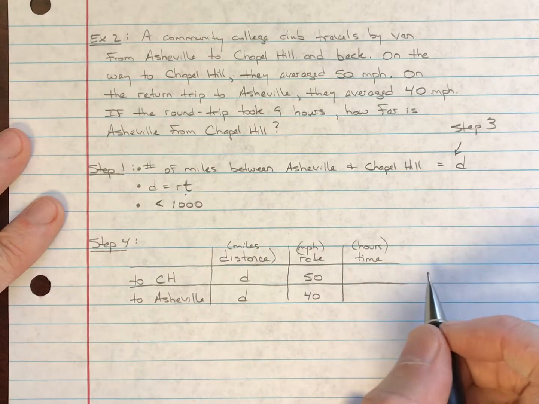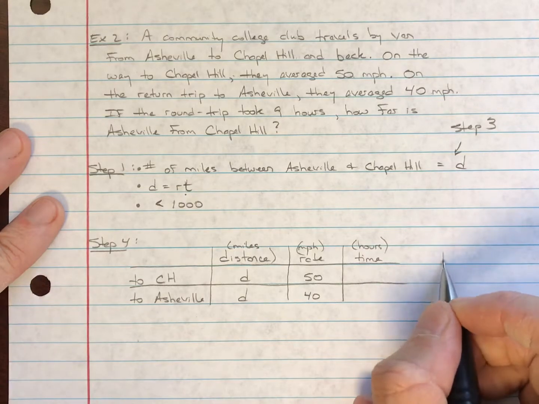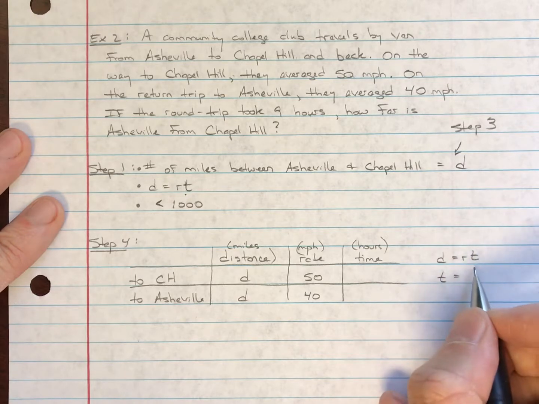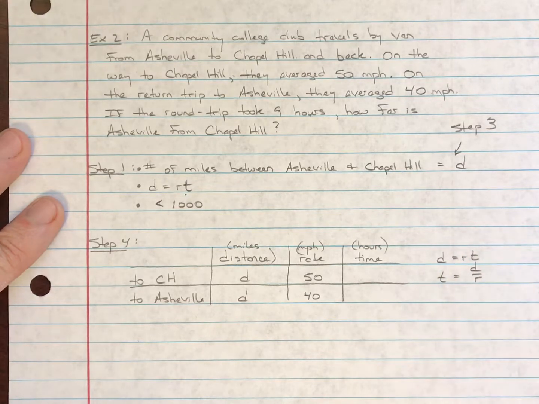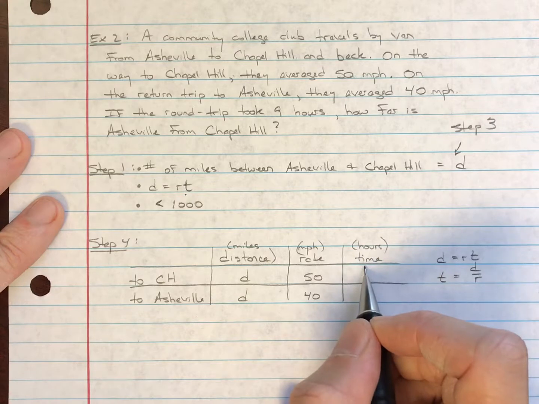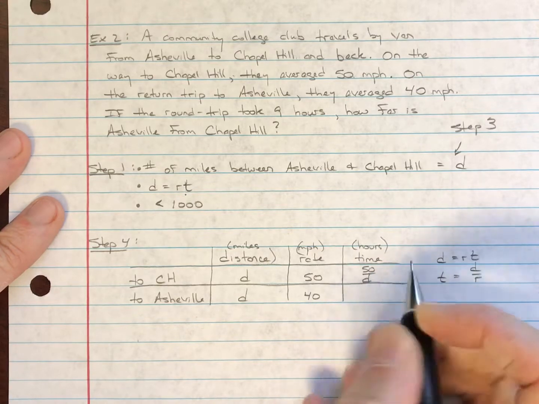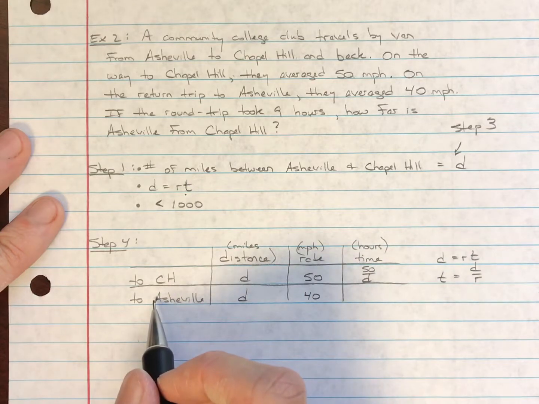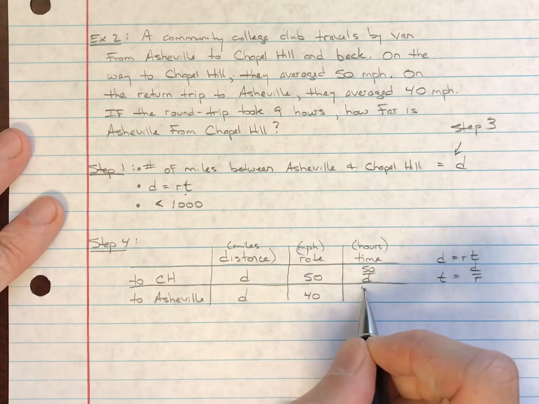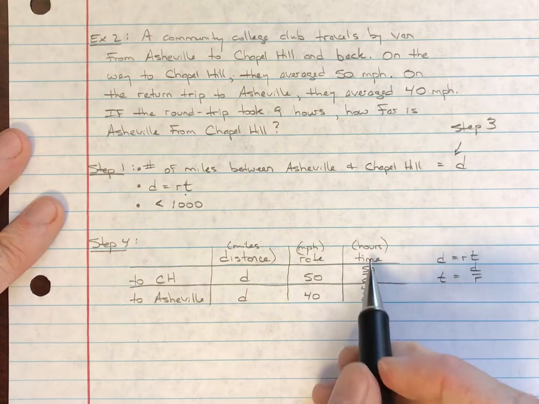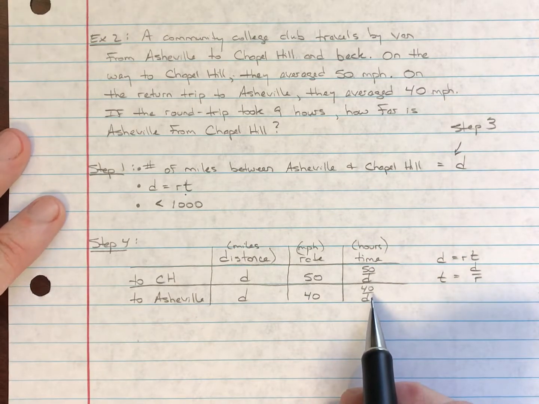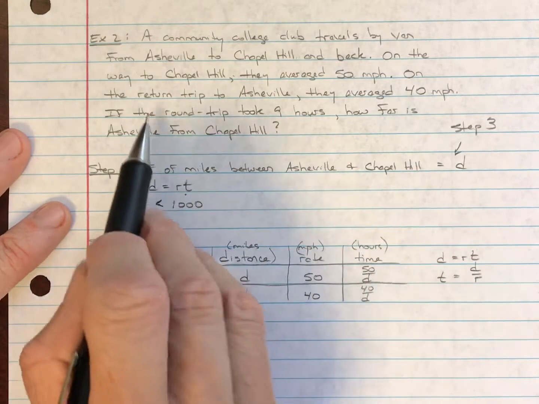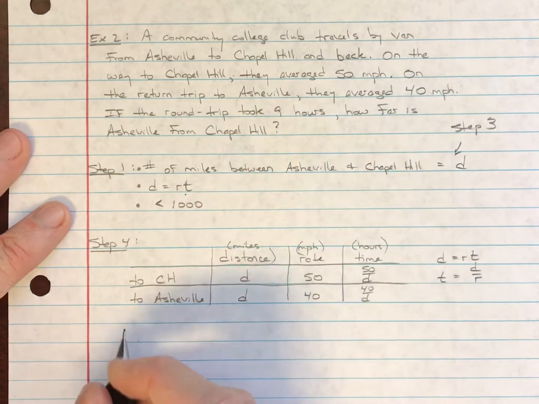So here's where I want to recognize that when I say distance equals rate times time, then time equals distance over rate. So the time is going to be 50 over D going to Chapel Hill, and the time going back to Asheville is going to be 40 over D. Again, I'm not introducing another variable, otherwise I've got to come up with other equations. Okay, and what else do I know? Well, I know the total time is 9 hours.